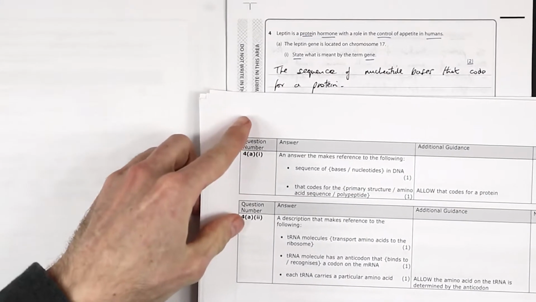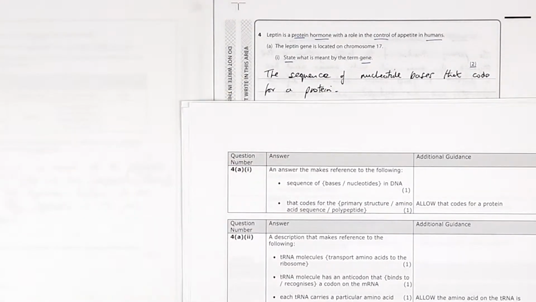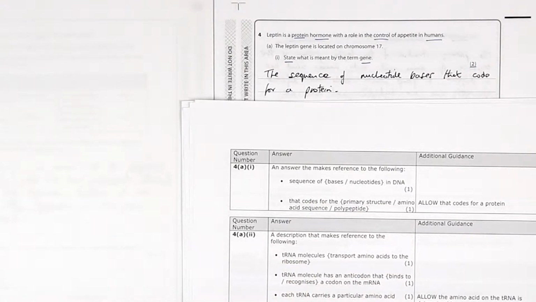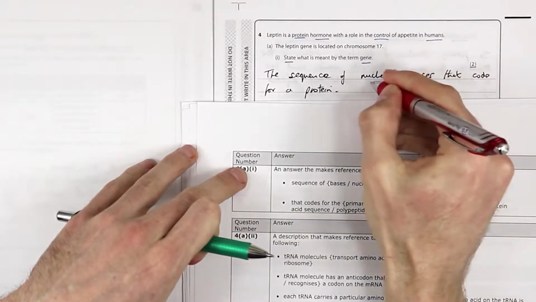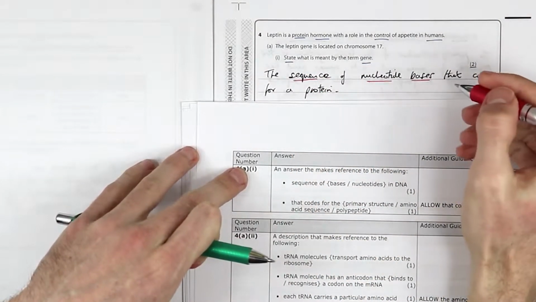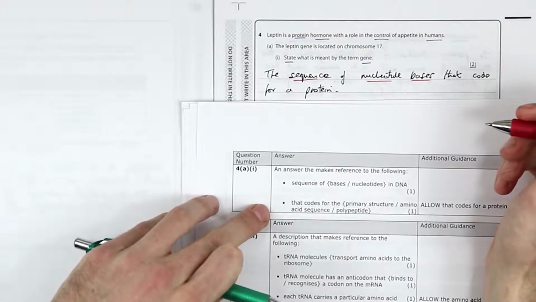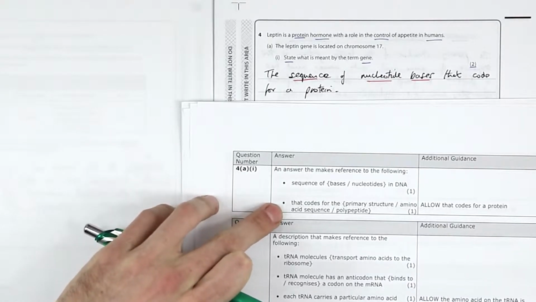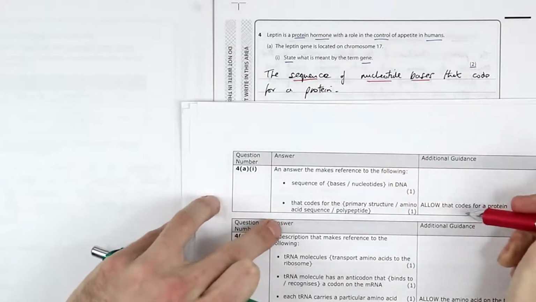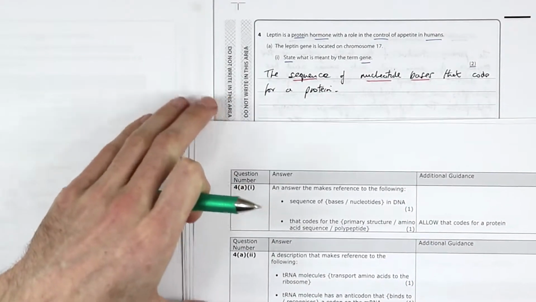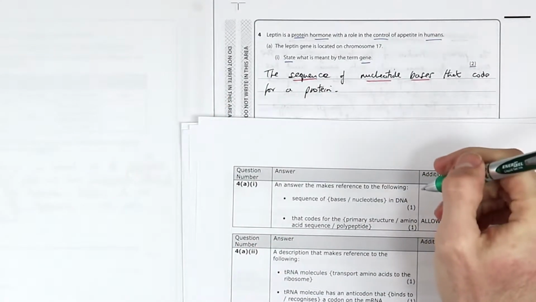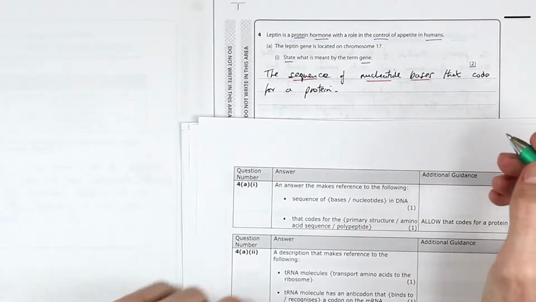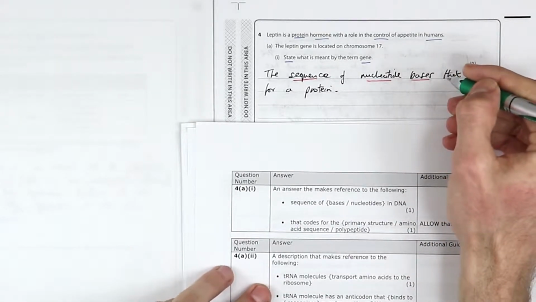Okay, so definition of a gene. I better have got this one right. Okay, so we've got sequence of... I didn't know whether it was bases or nucleotides. It doesn't matter. I said nucleotide bases. In DNA... Oh, did I not mention DNA? It was so obvious to me that it codes for the primary structure of a protein. Well, let's rewrite that. I think I'm going to take myself off this. See, I didn't mention DNA, but I mean, it was so... Oh.